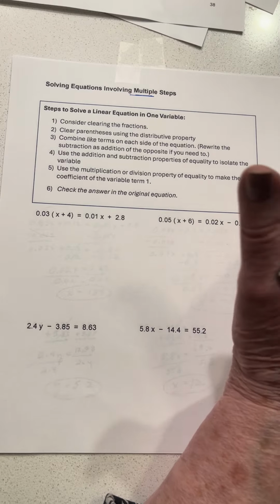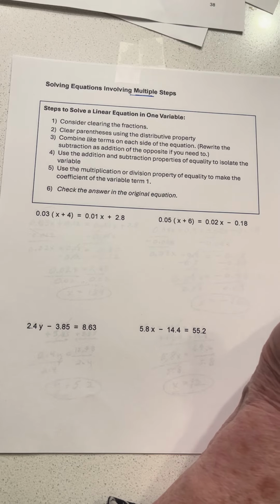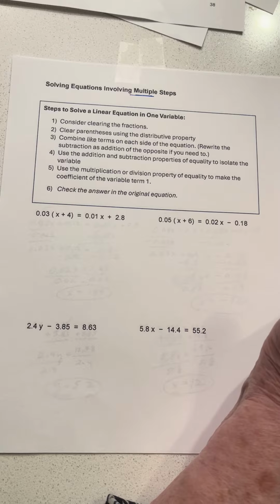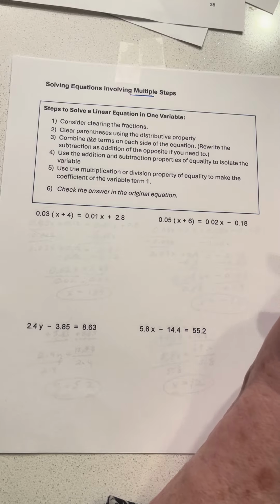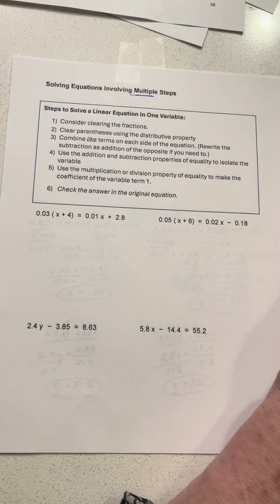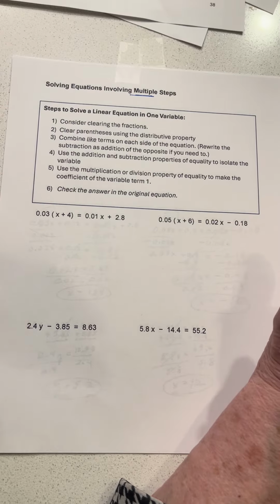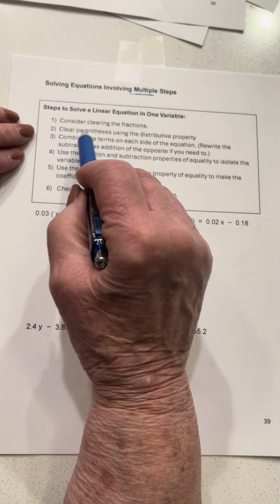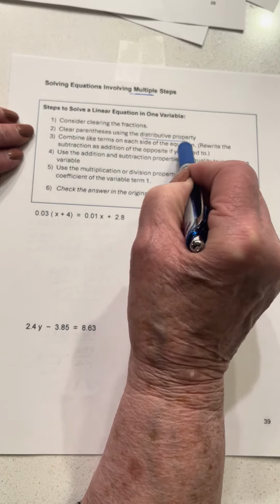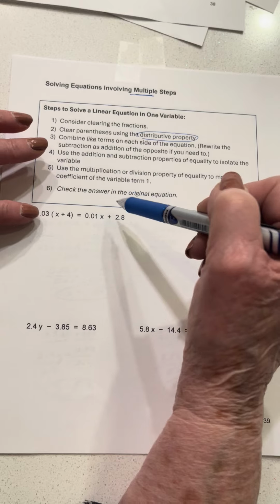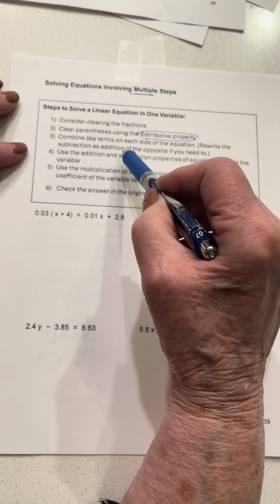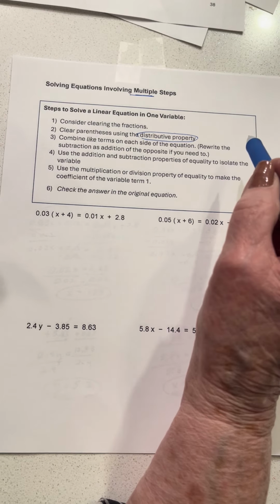place to make a mistake, and then the numbers are much bigger. 100 times bigger, 10 times bigger, 1,000 times bigger, depending on how many decimal places you have in your problem. So because I'm going to use my calculator, I'm ignoring that particular thing. I'm just going to leave them in decimals. Step 2, clear the parentheses by using the distributive property, which we will do in the first one and the second one. Then we'll combine like terms on each side of the equation.